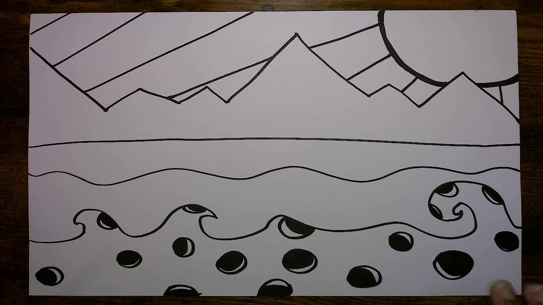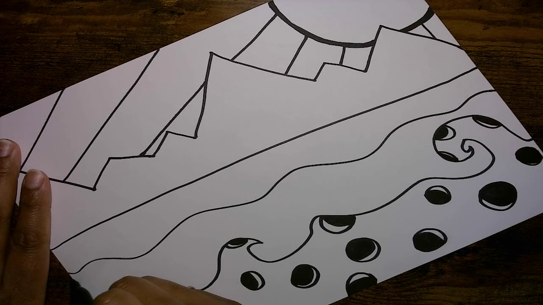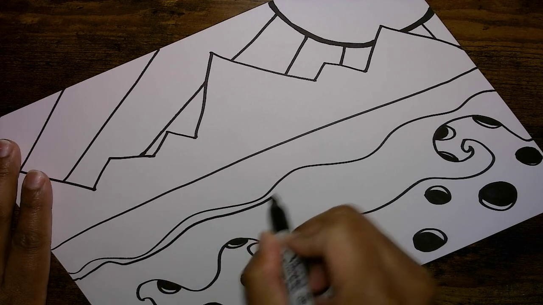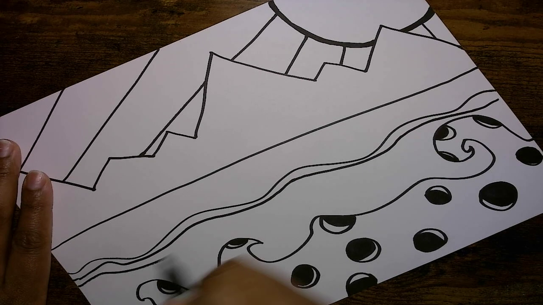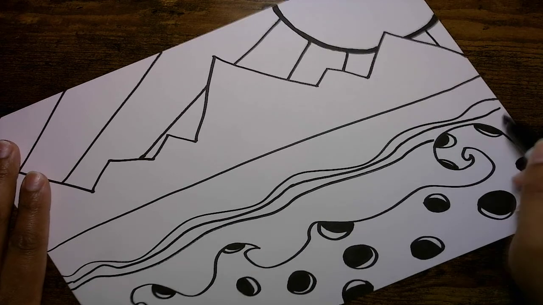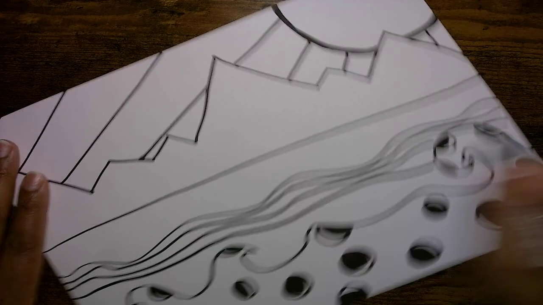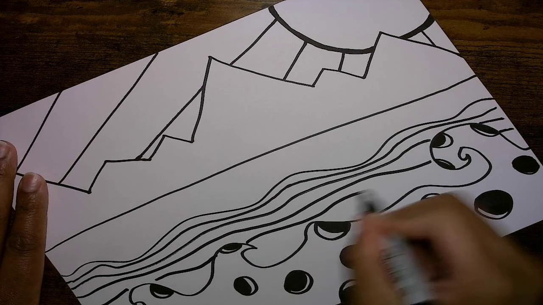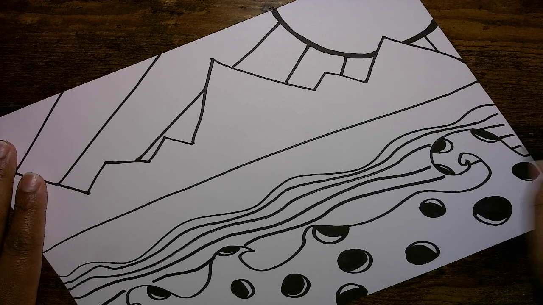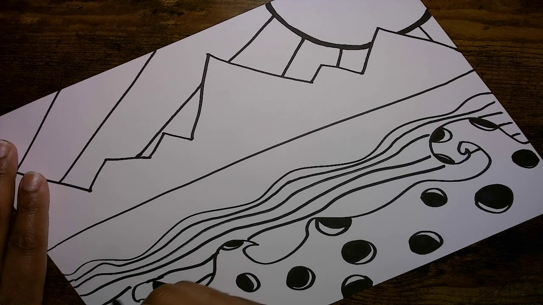All right, that's my first set of patterns, and then I'm going to do each section. This one, I'm going to keep it fairly simple and do a repetitive line pattern here, wavy line, making sure I skip over any intersections. There we go.